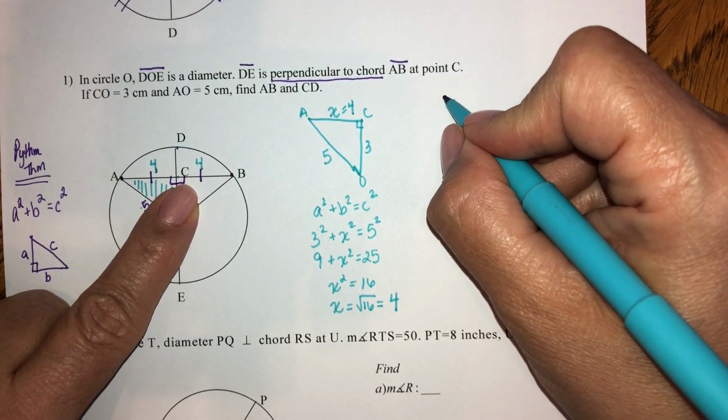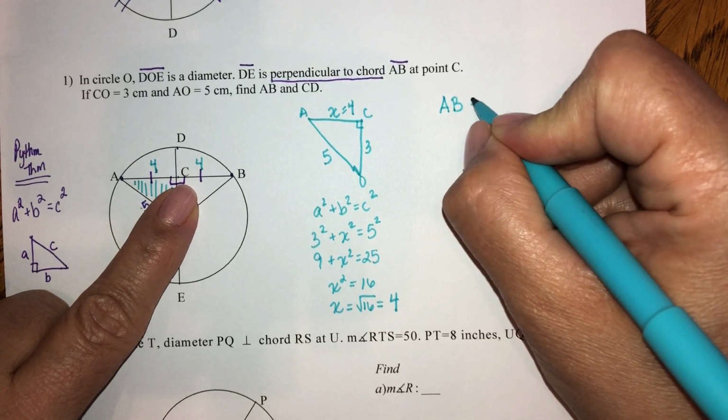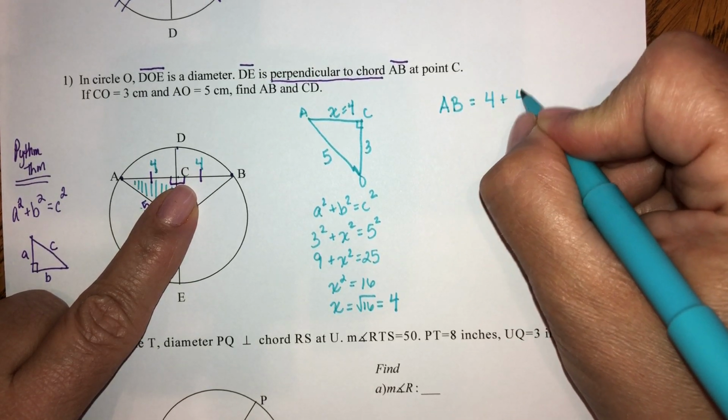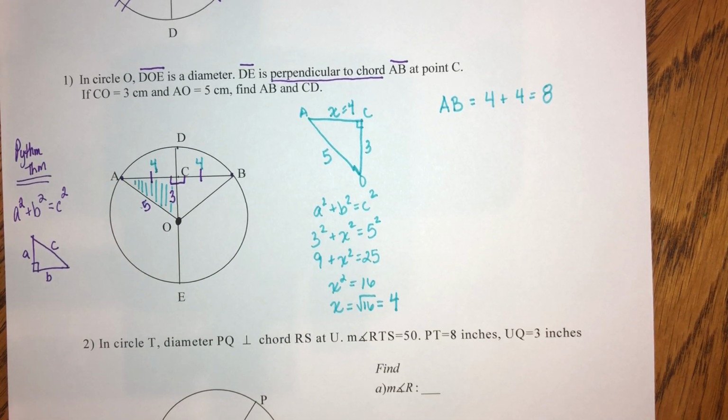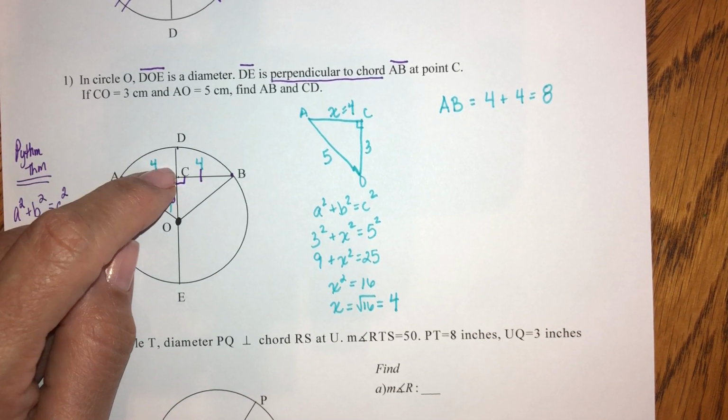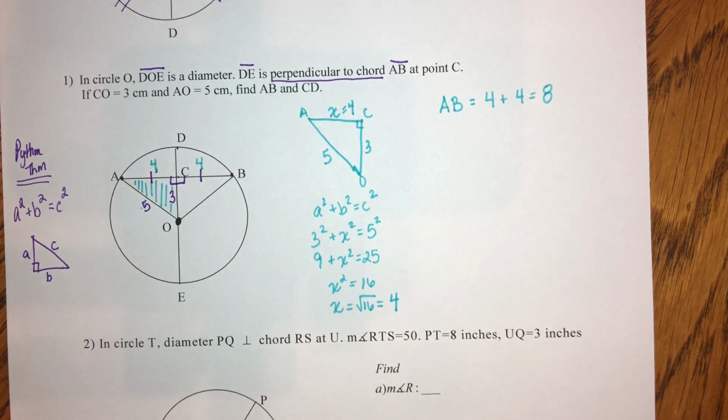So the first thing they want me to do is find the length of AB. AB would be 4 plus 4, which is 8. Now the second part of the problem asks me to find CD. This is going to involve some serious thinking and an application of the rule from yesterday.